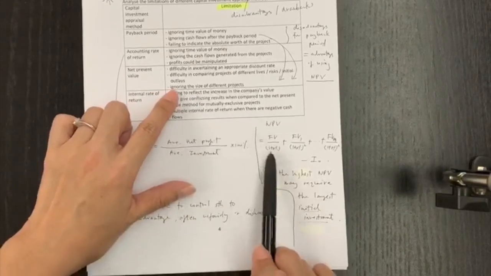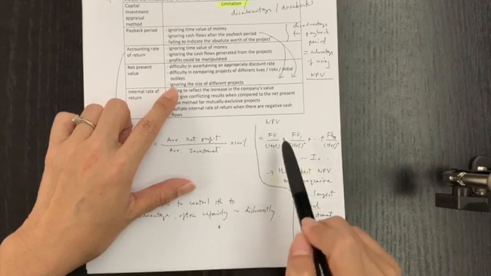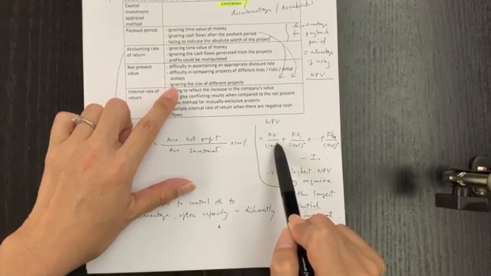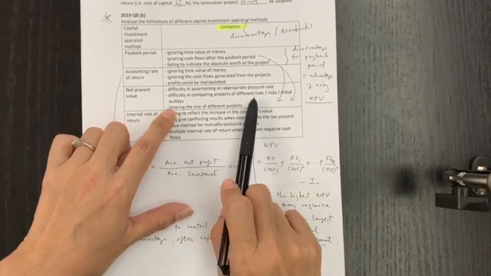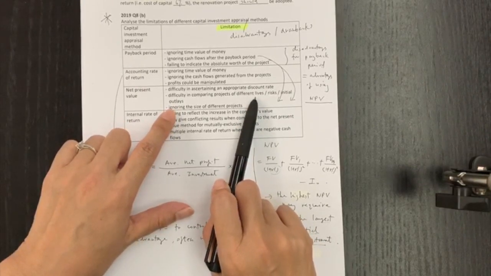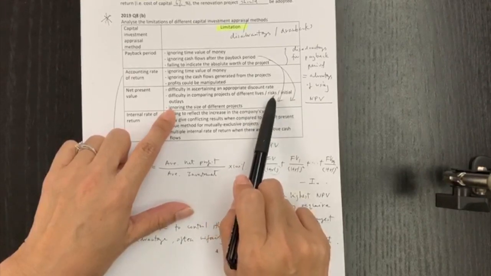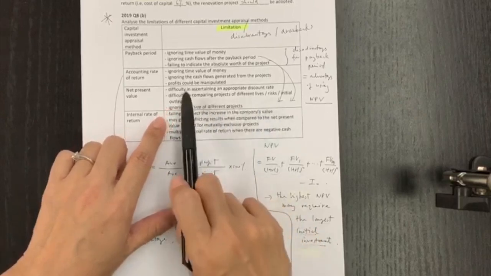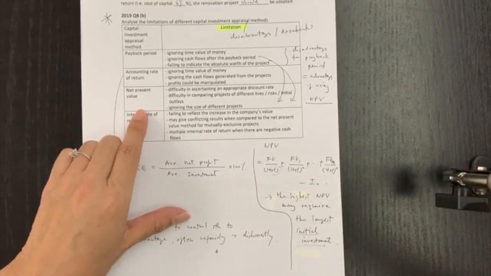And also, here is the formula to use net present value. And what is the difficulty? The ROR percentage is difficult to find, all right? And then here, we may have the project with the highest net present value, however, it lasts a longer time. So whenever the time is longer, the risk will be higher. So therefore, we have all these disadvantages of net present value.